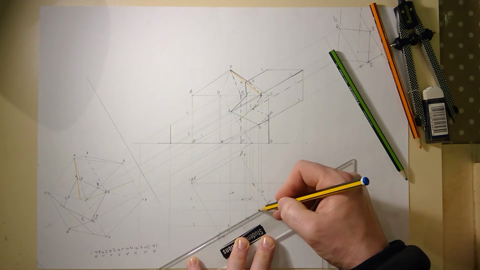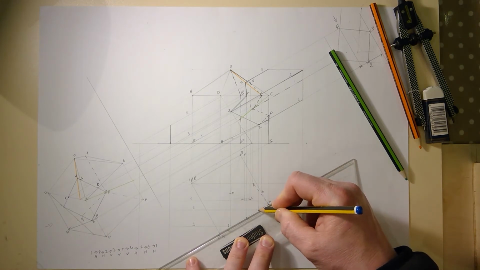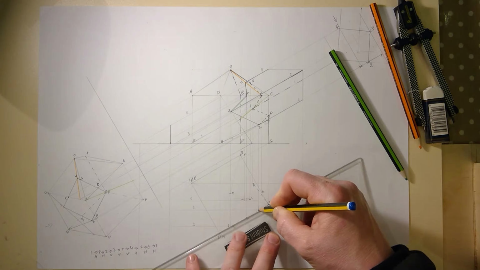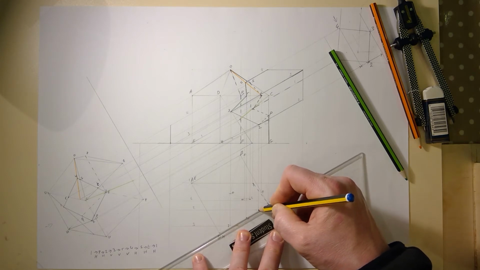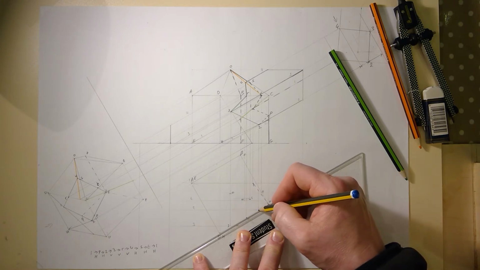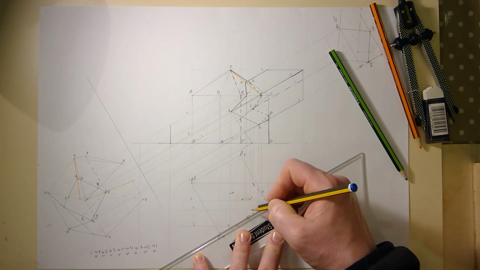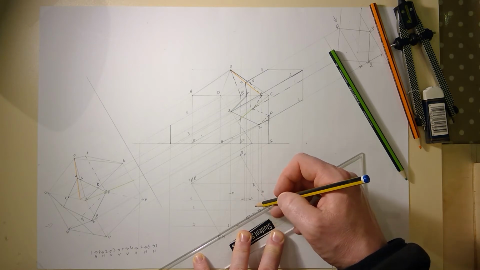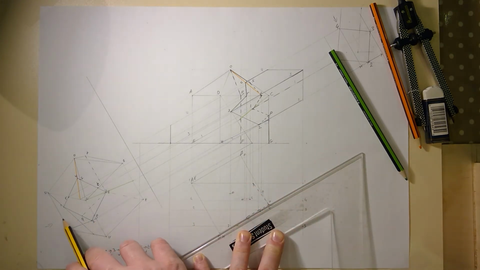We're going to go from 2 to 3. And so 2 to 3. On the way, then, we're going from 2 to 3.